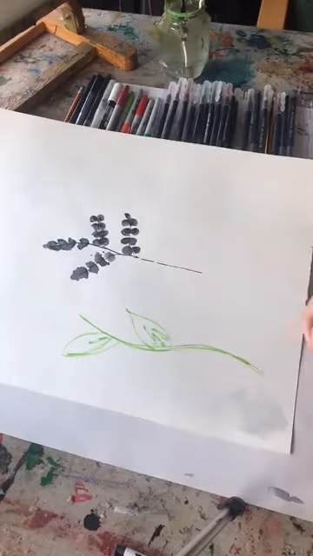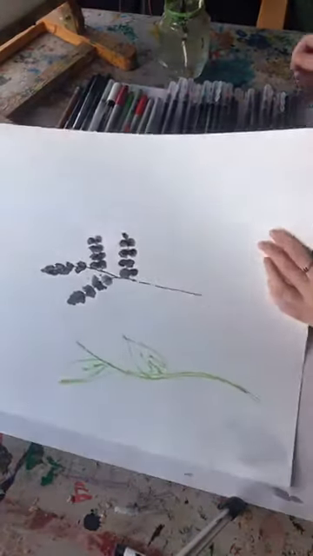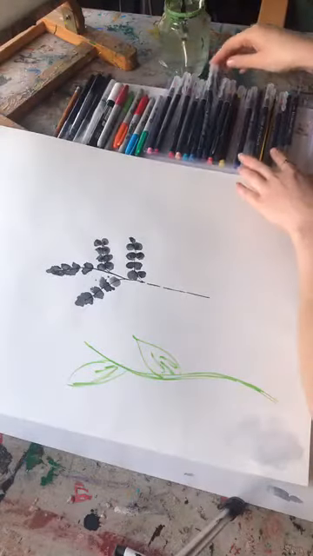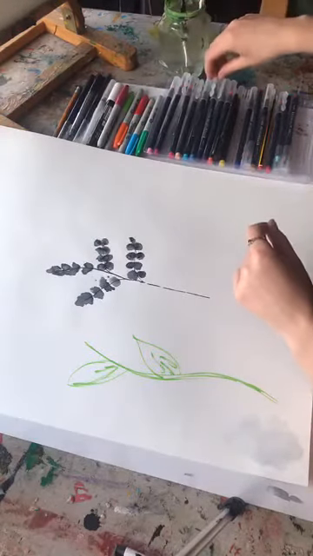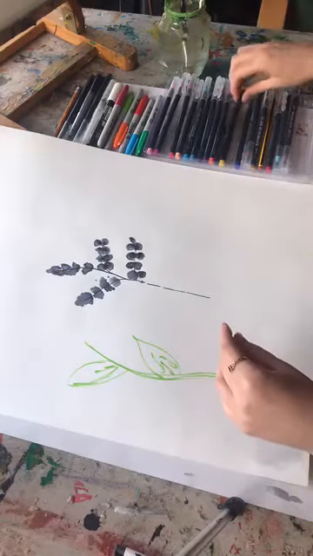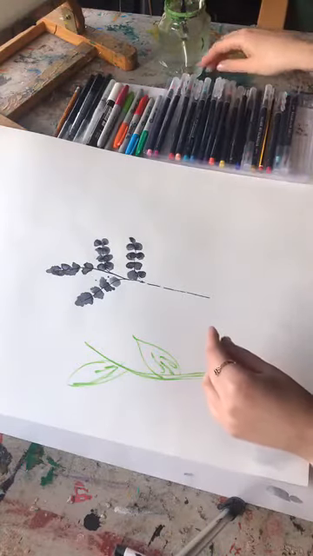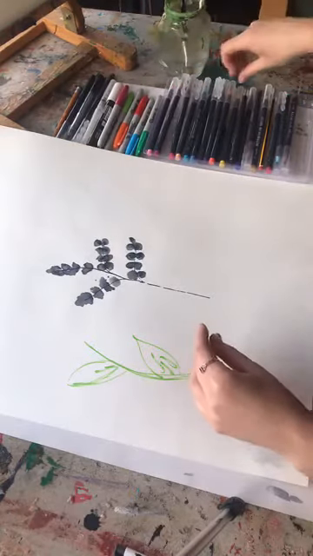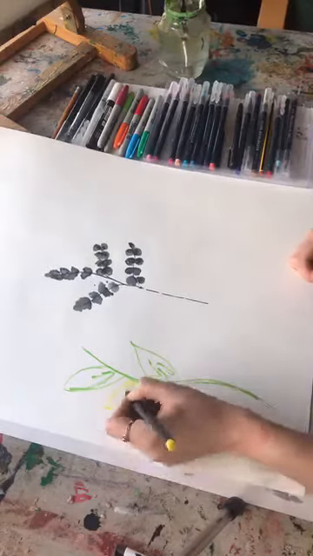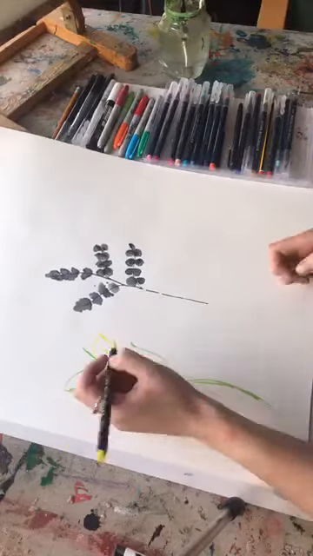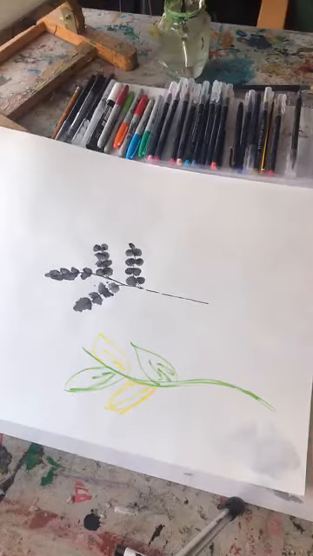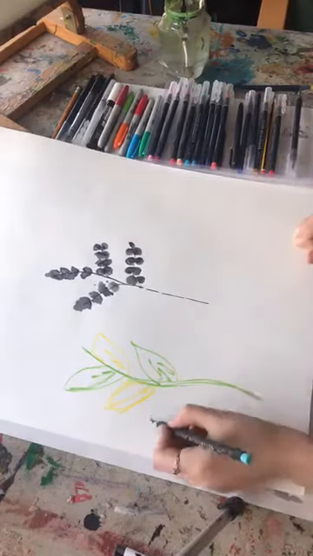If you're doing this with actual watercolour paints, you can go straight in with the water as well and just make some slightly faint leaf markings. You can do it in different colours, it doesn't have to be leafy colours. You can be a bit creative with it, going with some yellows, some blues, even some lilacs or something.